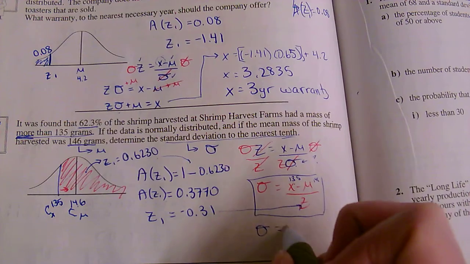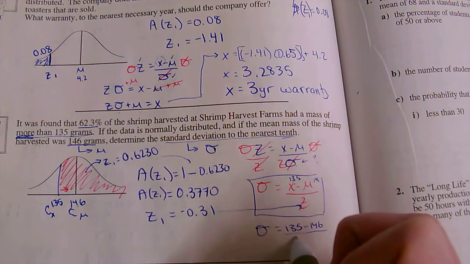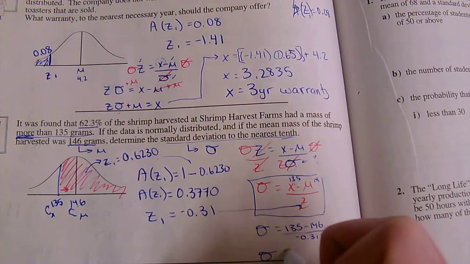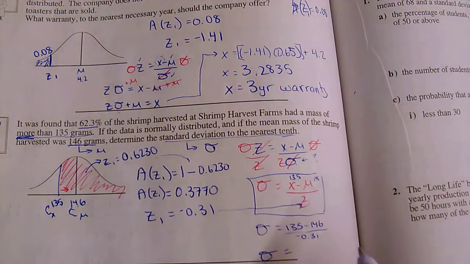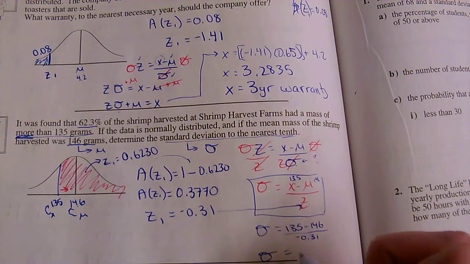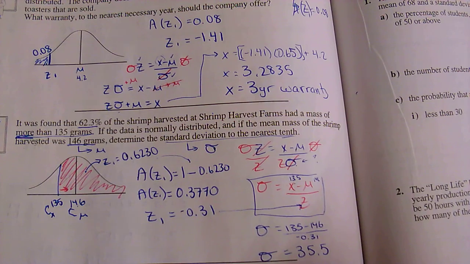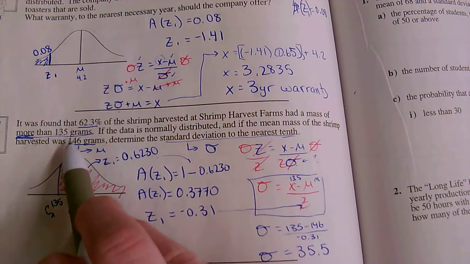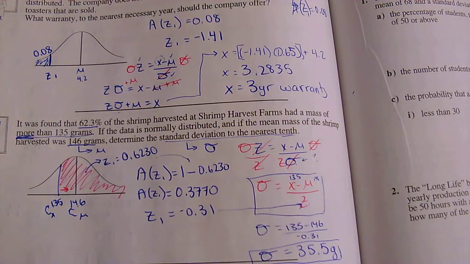Okay, so 135 minus 146 divided by negative 0.31, and then to the nearest tenth of a gram, when you plug that into your calculator and round to the nearest tenth, you get 35.5, and we're talking grams, so don't forget your unit.